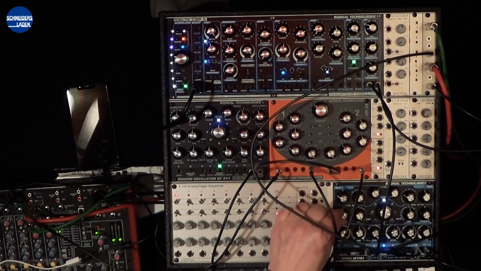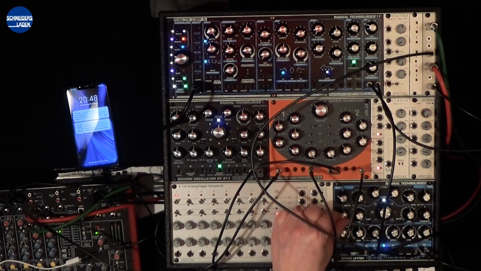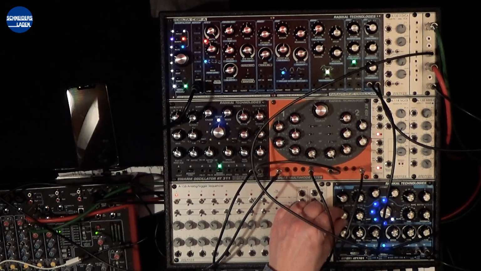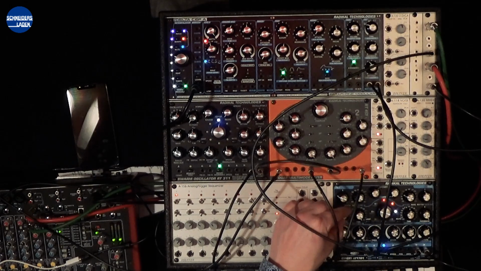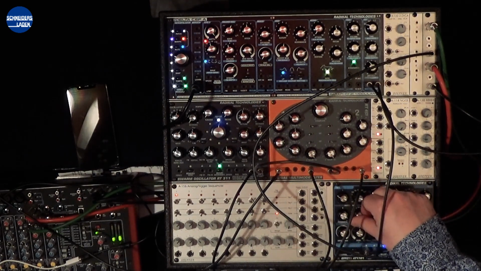You can adjust here the feedback of this Karplus-Strong algorithm. So you see the notes are getting shorter when I'm turning it to the mid position. Here I'm getting negative feedback, which sounds a little bit different. And on the other side I have positive feedback. And of course I can adjust now the delay time to get different pitches out of it.